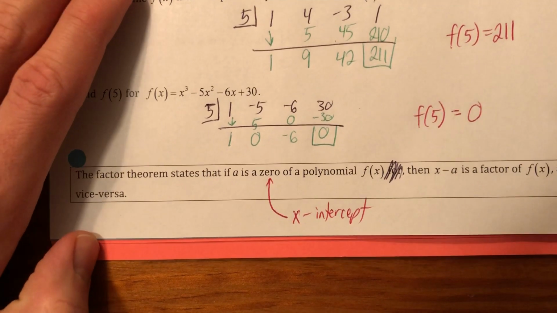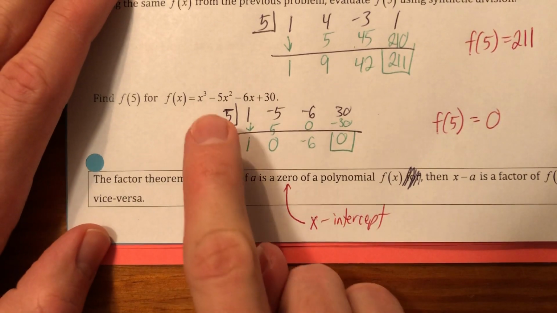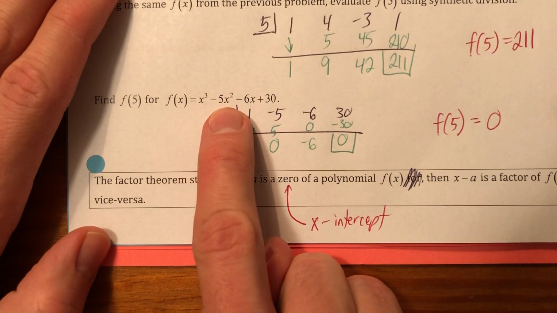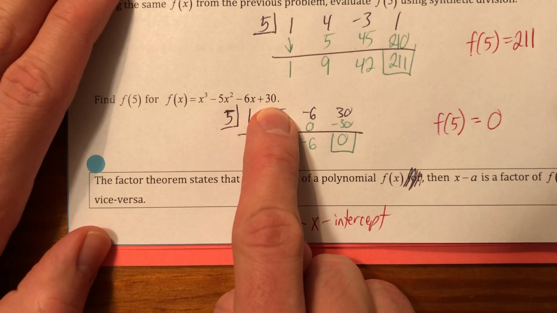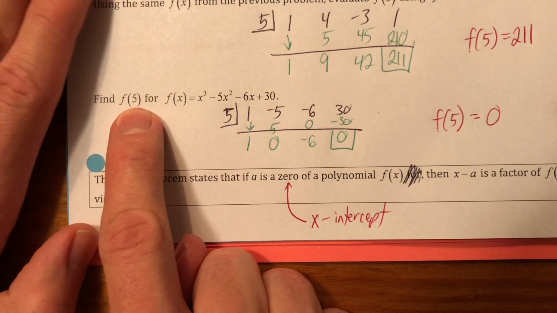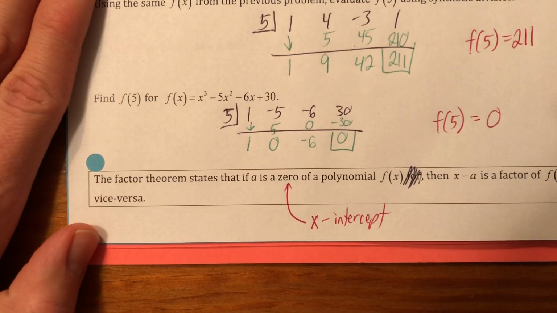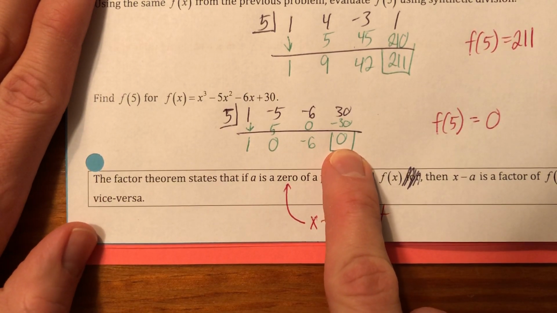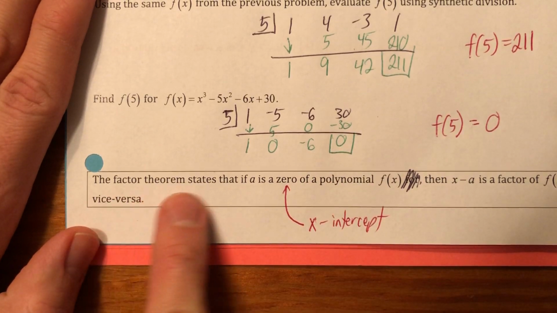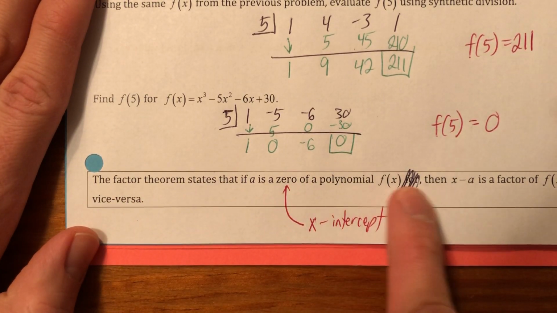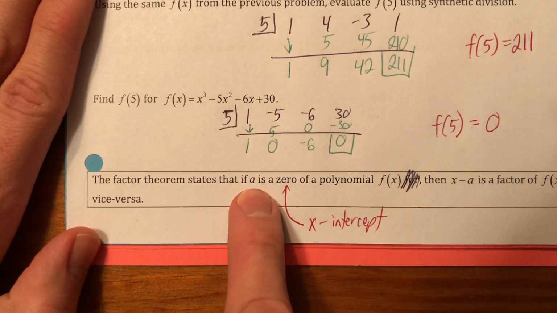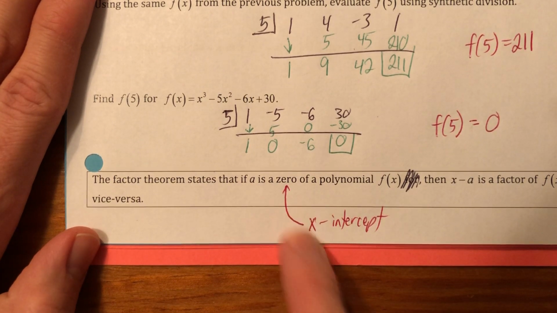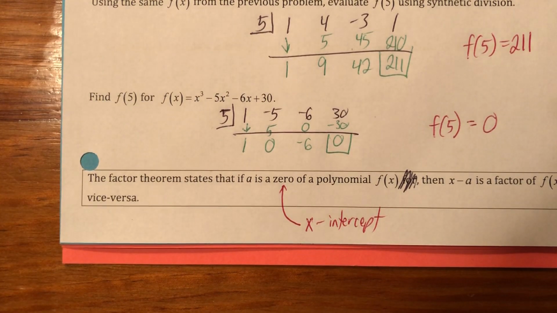So let me tell you what that means. If I was to divide x cubed minus 5x squared minus 6x plus 30 by x minus 5, it would divide with no remainder. We got that. The factor theorem states that if a is a 0 of a polynomial, then it's a factor, and vice versa. So if this is a factor, then a is an x-intercept. Okay, so I'm going to start a new video just to kind of break this up, and we're going to reinforce this idea on the backside.